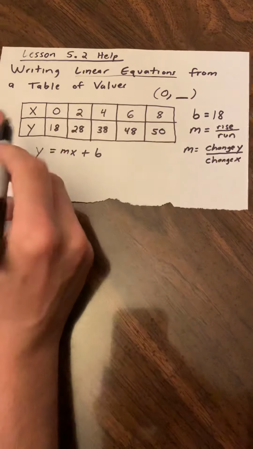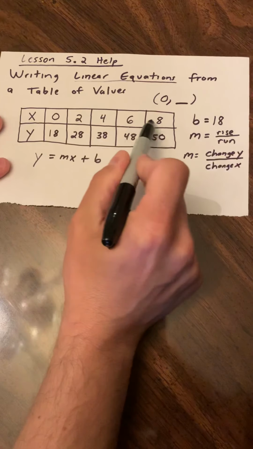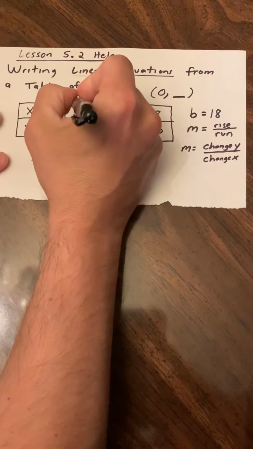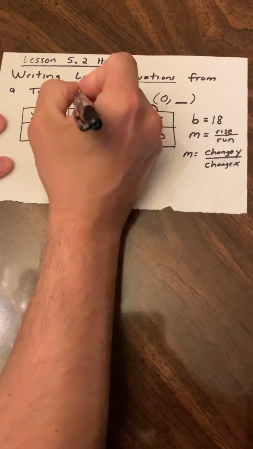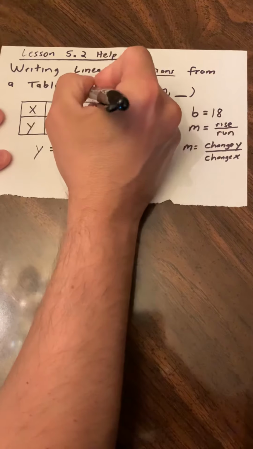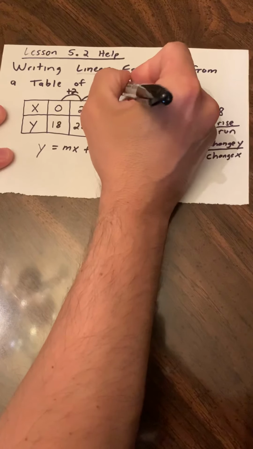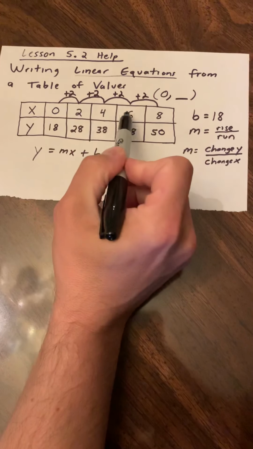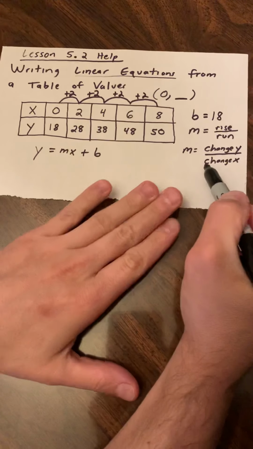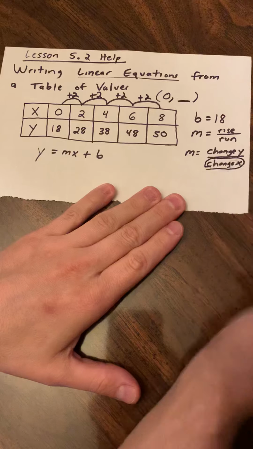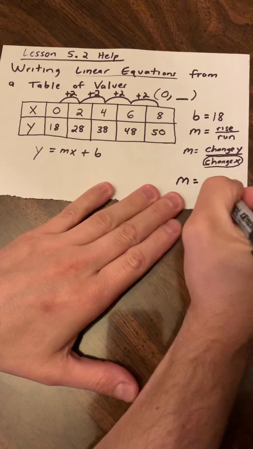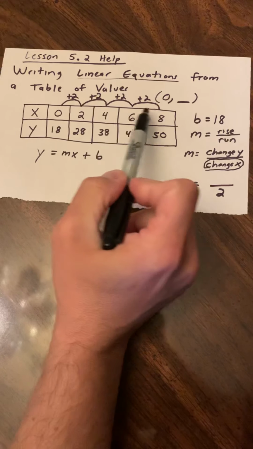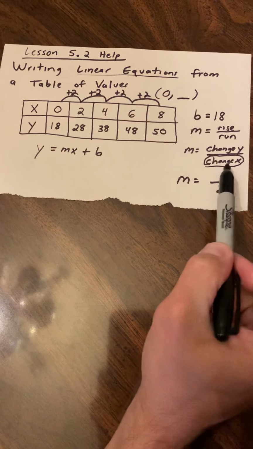If we look here at our x values, you should notice a pattern really easily. These are going up by 2 each time. That went from 0 to 2, an addition of 2, jump of 2, jump of 2. So my x value is jumping by 2 each time. That was positive 2 because this is increasing by 2 each time. So that is called my change in x.